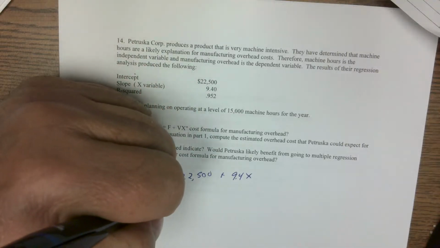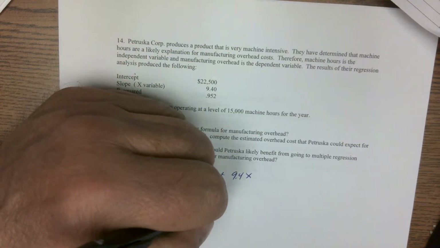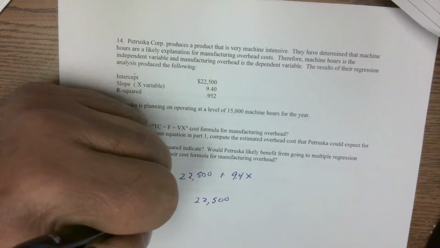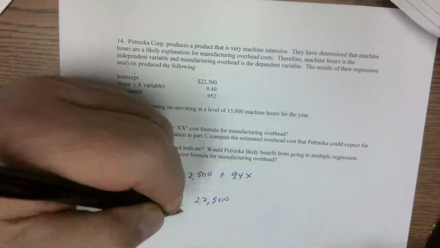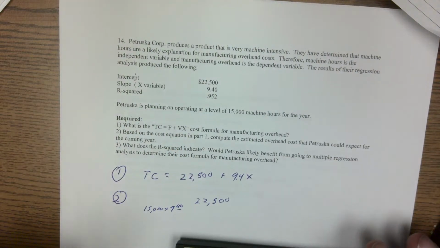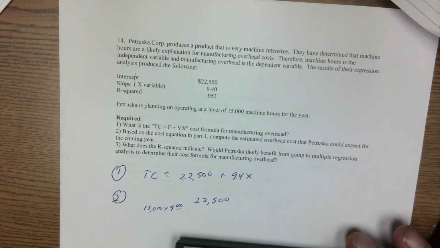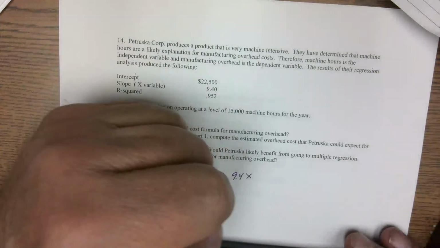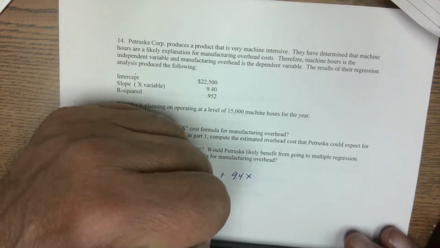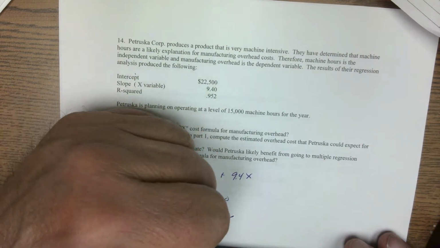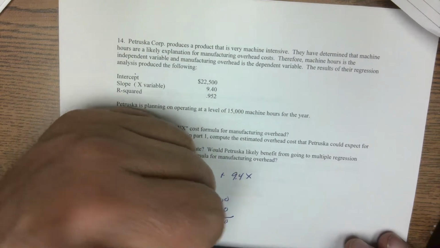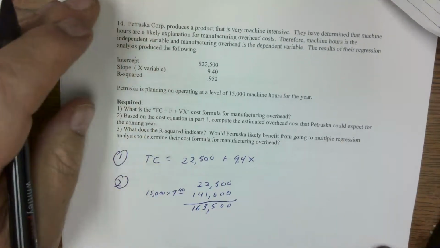It is 15,000. So it's 22,500 plus 15,000 times 9.40. Is 141,000. Add those together. We get 163,500 for that.